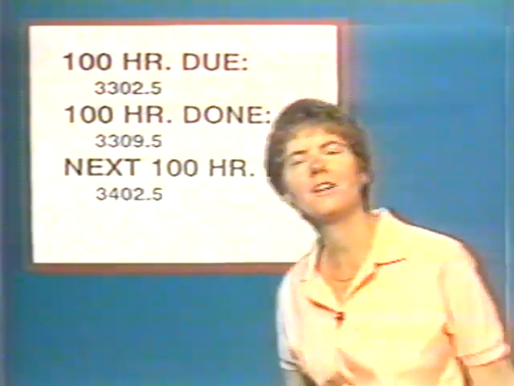Basically, if you go over the 100-hour limit by 2 hours, 5 hours, or the whole 10 hours, it doesn't make any difference which, you do not get to keep having that extra time and just pushing the limit on ahead. The next 100-hour inspection will be due from when the previous 100-hour inspection was actually due, not from when it was actually done.